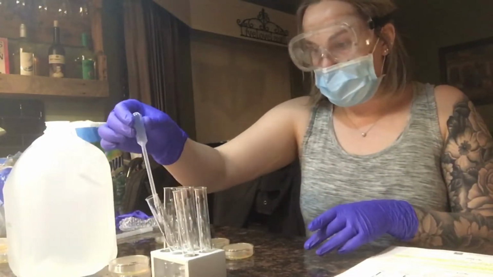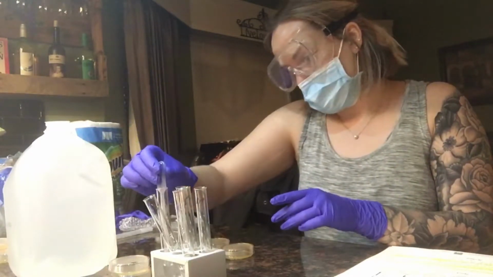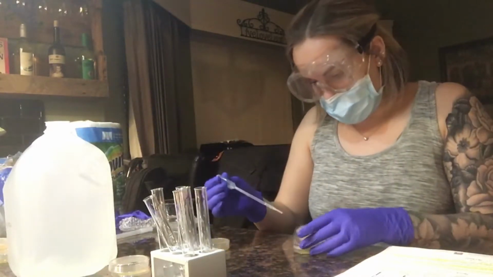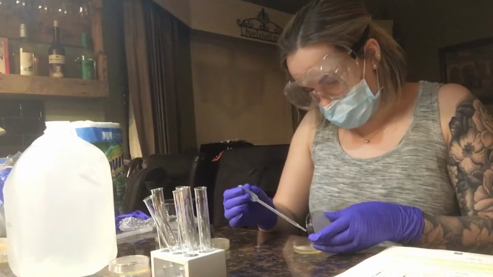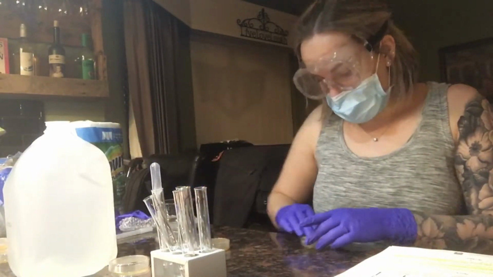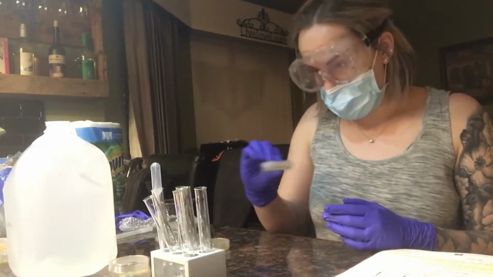I'm now going to my third solution and my third plate. I'm going to add 1, 2, 3, 4 drops, and I'm going to swirl it around to disperse it over the entire plate.